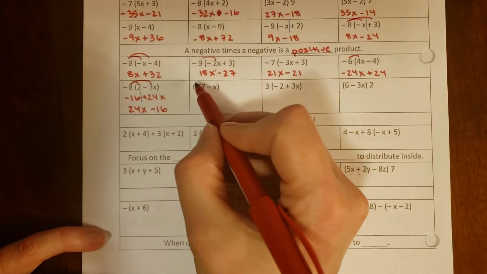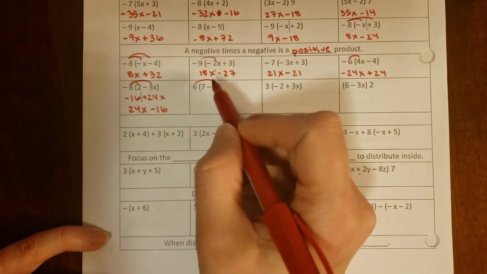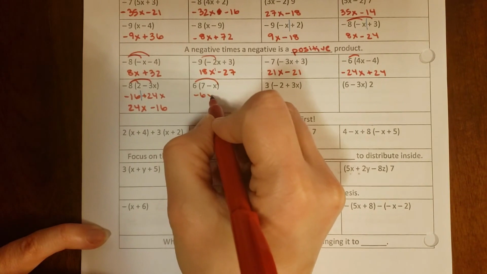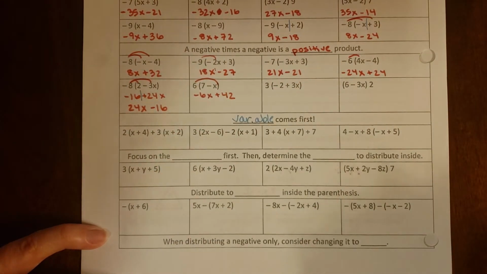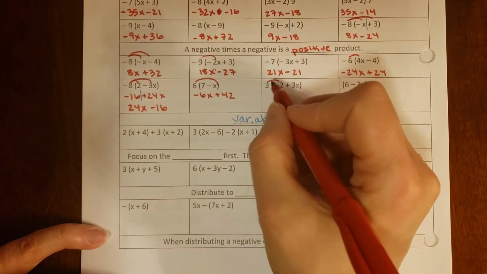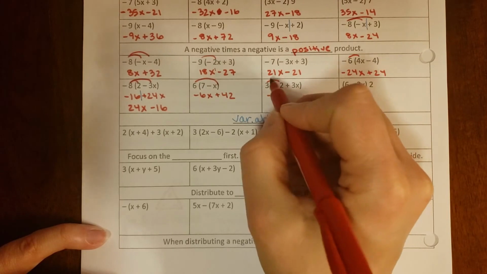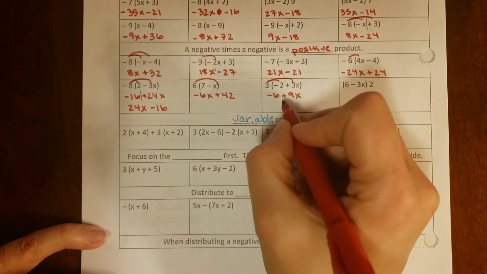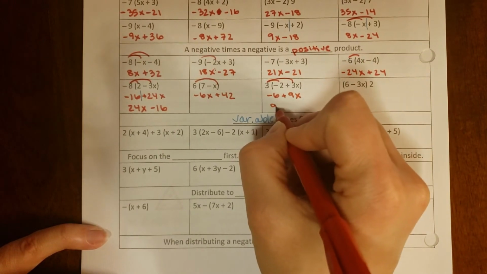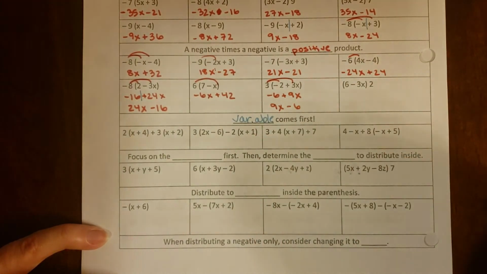Or you can just skip to the variable. 6 times negative x is negative 6x. 6 times 7 is 42. And so you could do it that way too. Okay. So again, if you want to do the first bit first, 3 times negative 2 is negative 6. 3 times 3 is 9x. And then flip it around so that the variable comes first. It's a positive 9x and a negative 6.